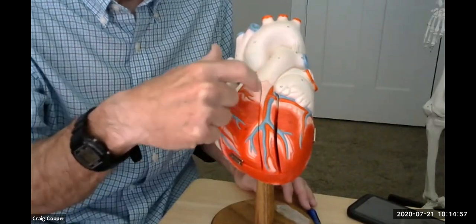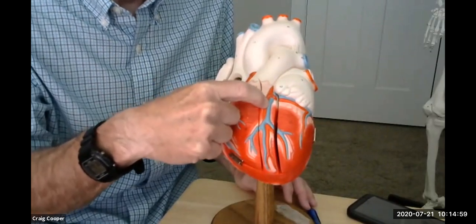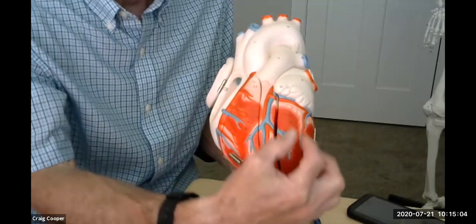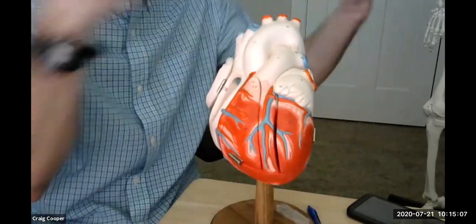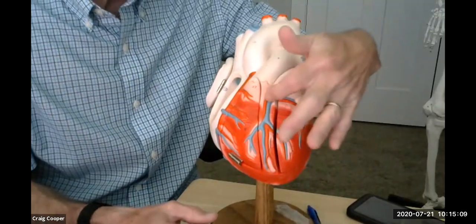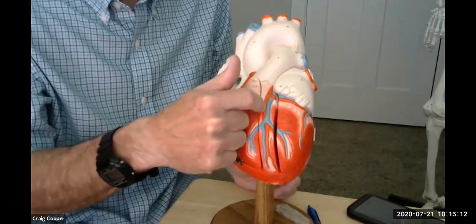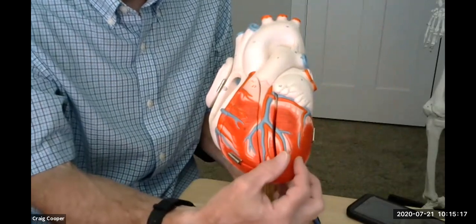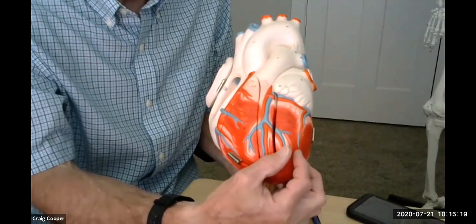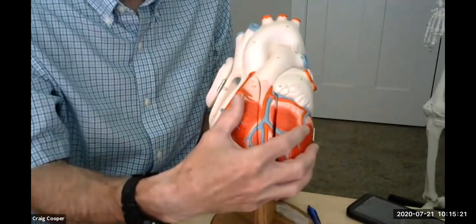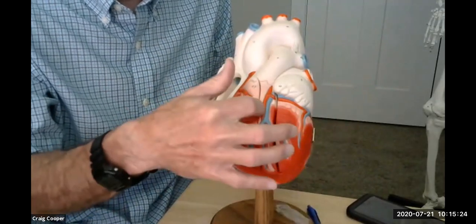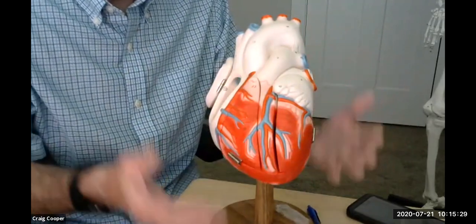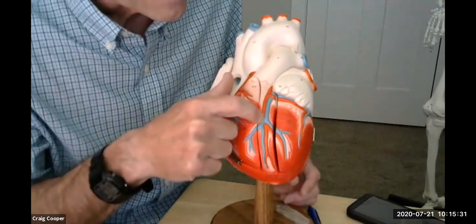When somebody gets a blockage in that vessel, it is supplying the vast majority of the muscle of the left ventricle, and the left ventricle is the part of the heart that pumps blood out to the rest of the body. If we get a blood clot or narrowing in that artery that cuts off blood flow to that bottom part of the heart, and that heart tissue dies and doesn't function well anymore, then the whole heart's not going to function well. It's called the widowmaker because a heart attack in that vessel will often kill people. So that's that one there.